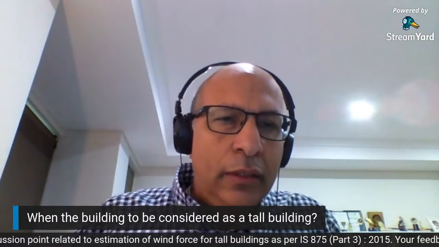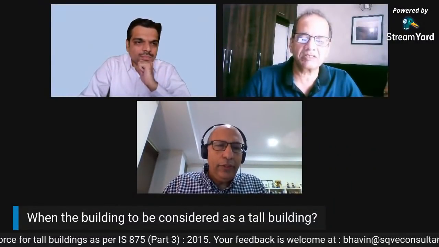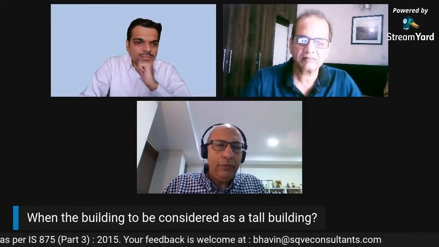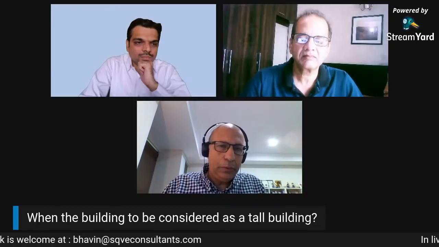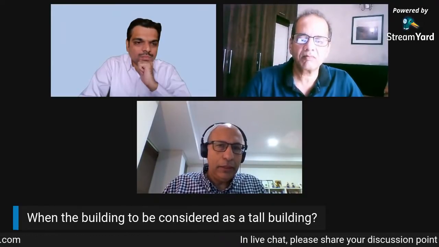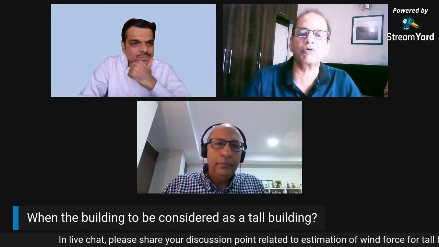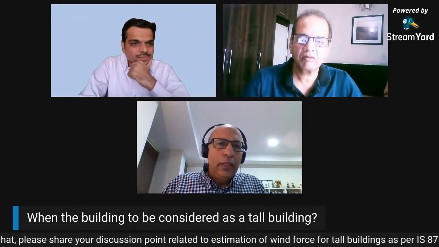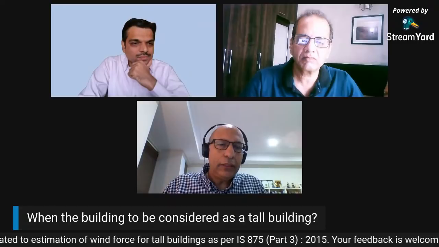This 46 over H is, I believe, true for framed buildings. Yes, basically for tall buildings where the core is the main lateral force restraining element. But not for shear wall buildings; shear wall buildings will have a stiffer value. Yes, but not a big departure from 46 on H still.